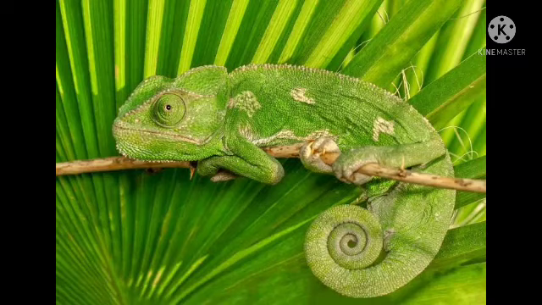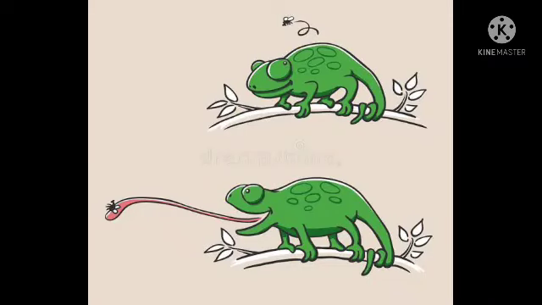Okay, we know very well some animals like the chameleon can change their body color to match the color of their surroundings when they are in danger. This is called camouflage. So, what is camouflage? The animals can change their body color to match the color of their surroundings. This is what we call camouflage. It changes the body color to protect them from enemies.